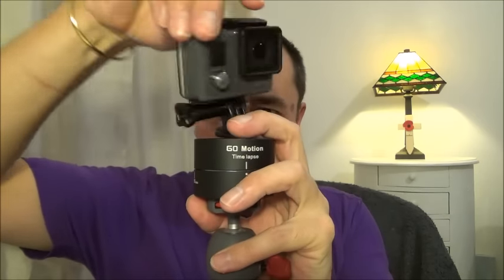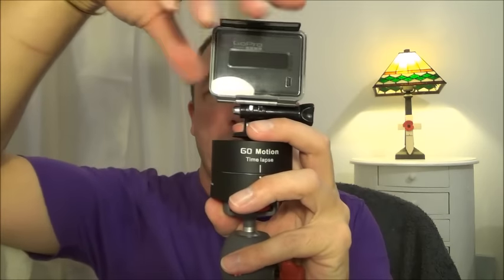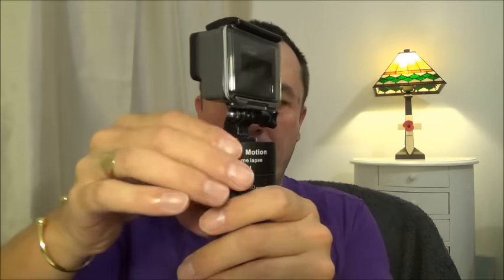Should have done this first actually, if you can. There you go. And then make sure that's secure, make sure that's secure.